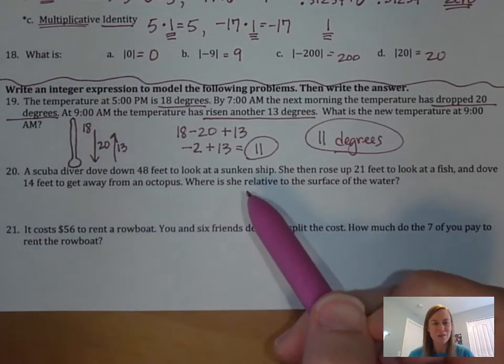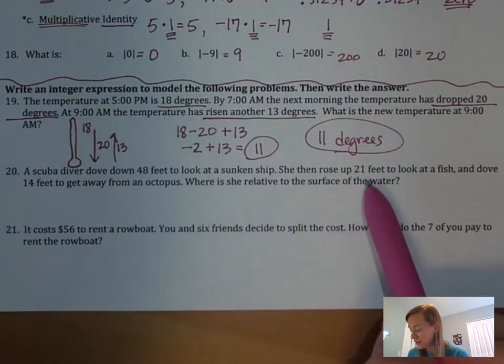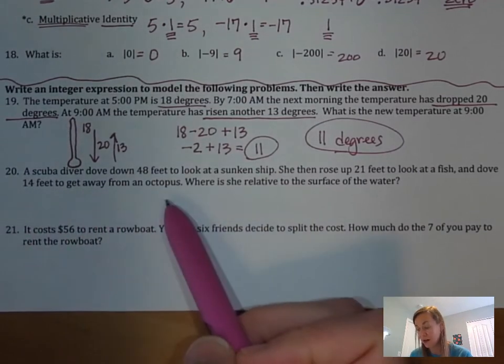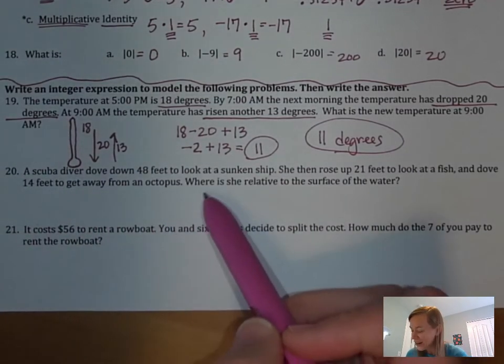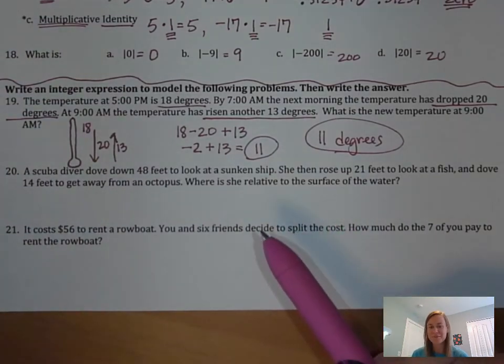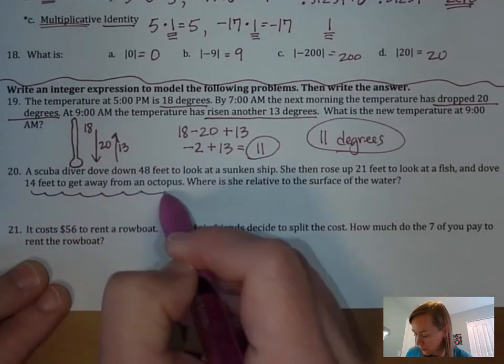A scuba diver dove down 48 feet to look at a sunken ship. Oh, that sounds like fun. I want to go do that. She then rose up 21 feet to look at a fish and dove 14 feet to get away from an octopus. Where is she relative to the surface of the water? Okay, let's draw the water.